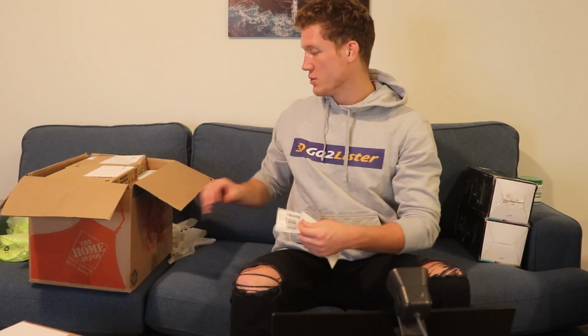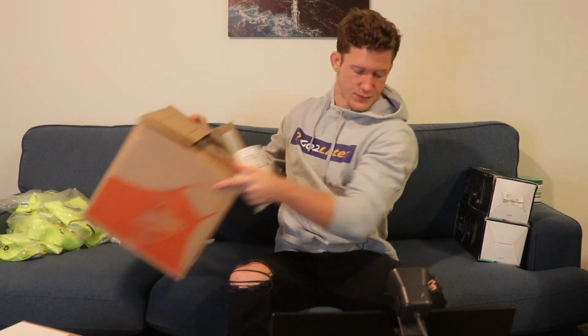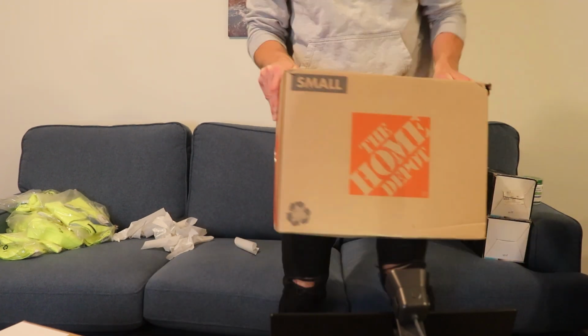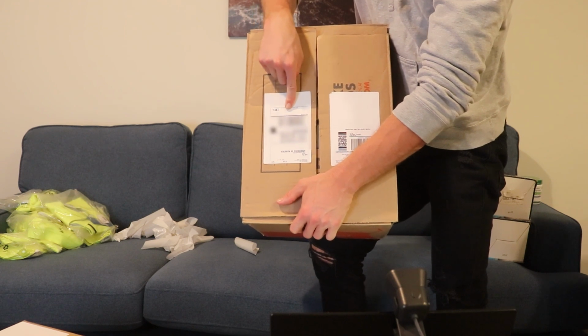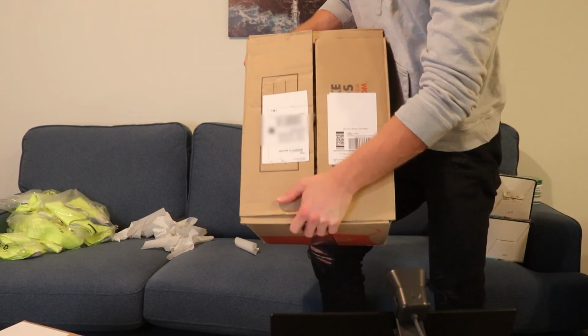We have these two labels, and all we need to do now is put both of these on the box, and I like to put these on top of the box on each flap. So as you can see, we have the UPS label here, and we have the FBA label here. So now we're good to go to UPS and drop it off. So that's officially how you use GoToLister to make shipments for online arbitrage.